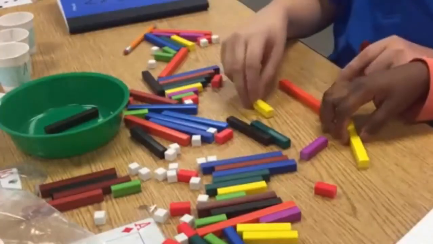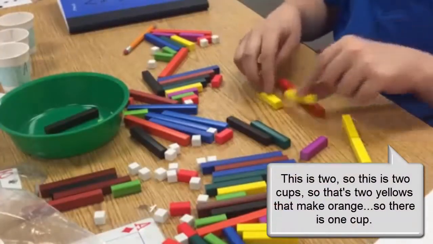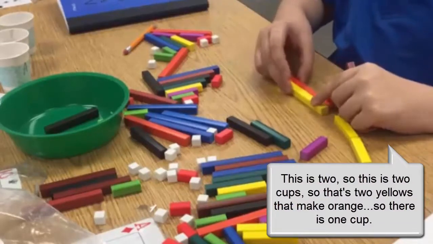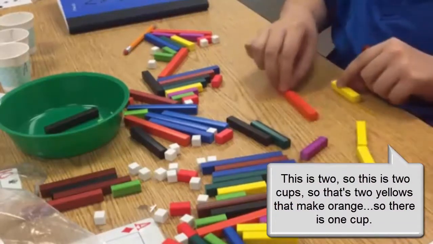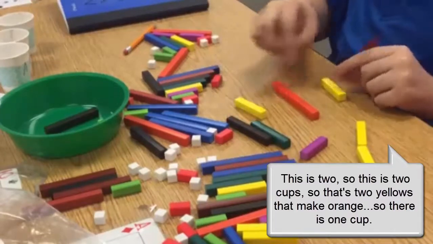Alright, Carlos, so tell me what you have here, buddy. So this is 2 cups, there's 2 yellows, big orange, so like that, and then there's 1 cup.